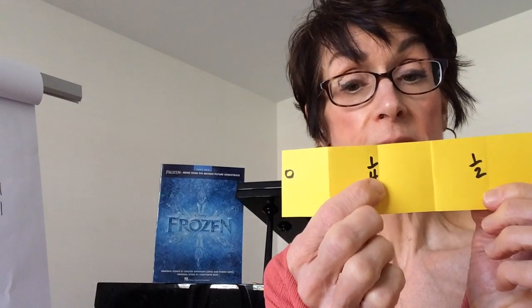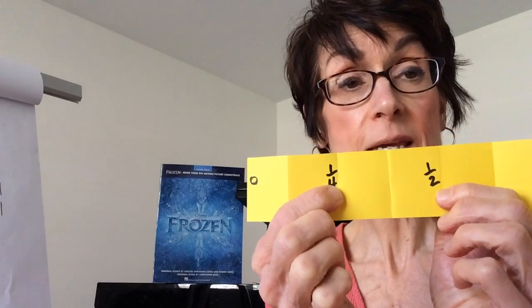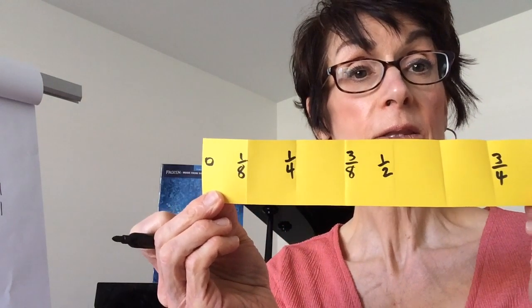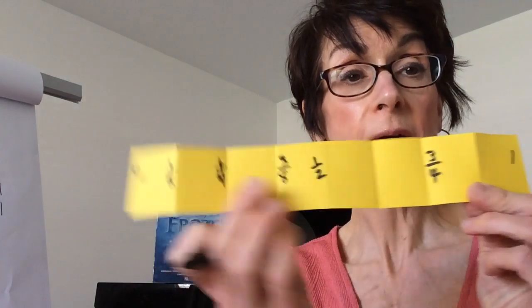This is the same as 2/8. 1/2 is the same as 4/8, so this will have to be 3/8. So let's write in 1/8 and 3/8 here. So this is what mine looks like so far now. I have 0, 1/8, 1/4, 3/8, and 1/2.